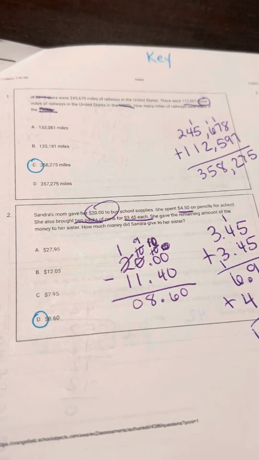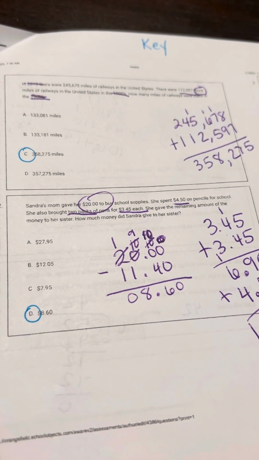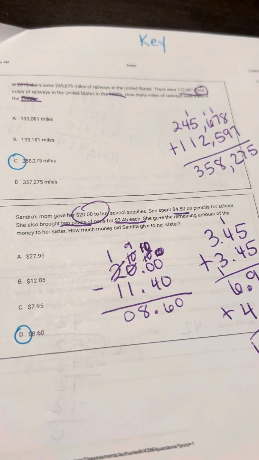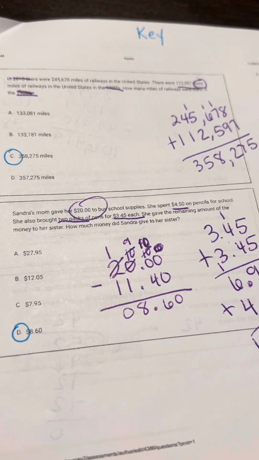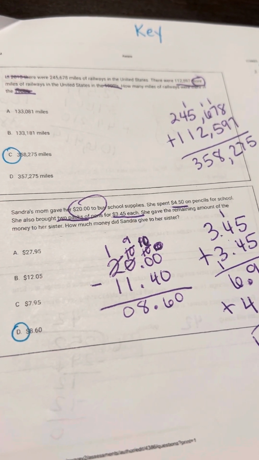Okay, number 1 says, in 2015, there were 245,678 miles of railways in the United States. There were 112,597 more miles of railways in the United States in the 1900s. How many miles of railways were there in the 1900s?